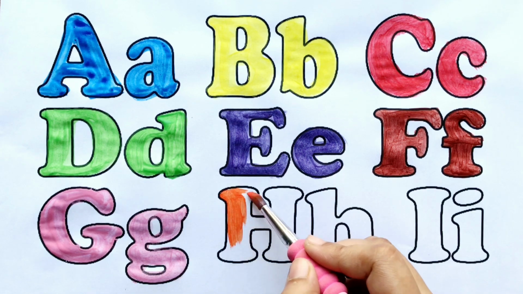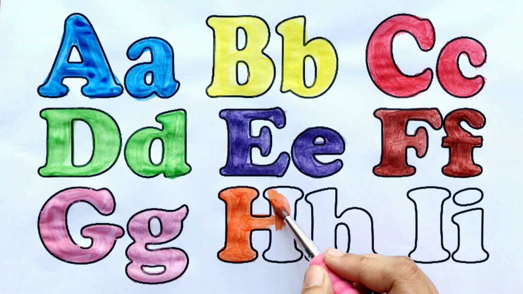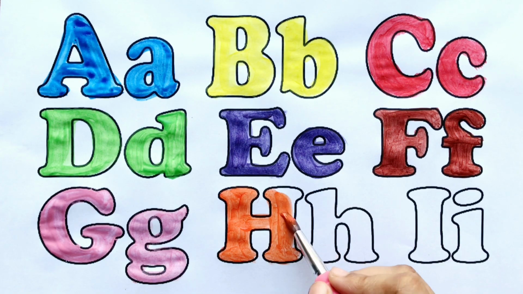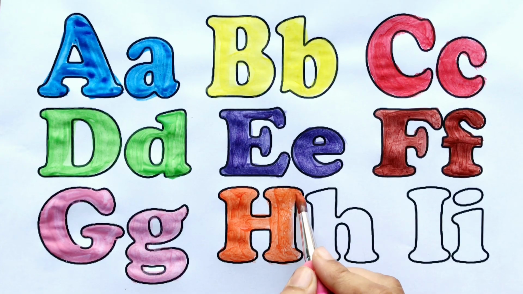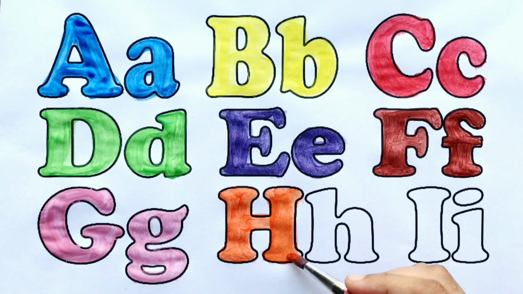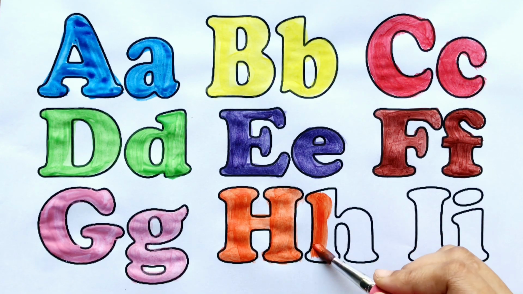Orange color. Uppercase letter H. H for house. Lowercase letter h. H for hat.